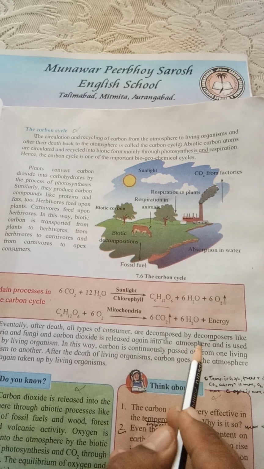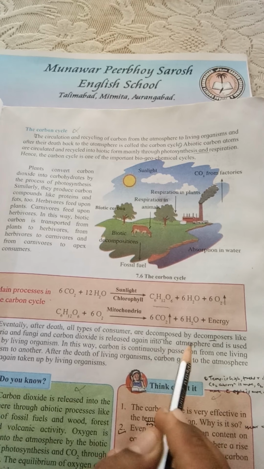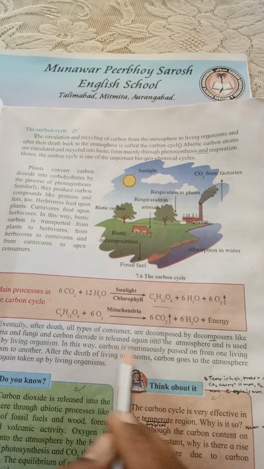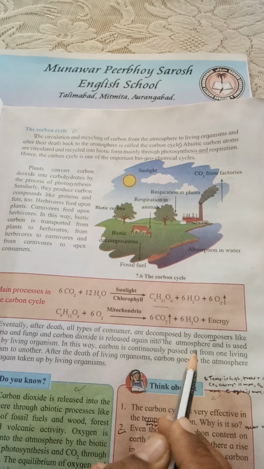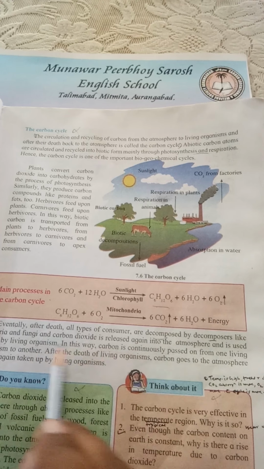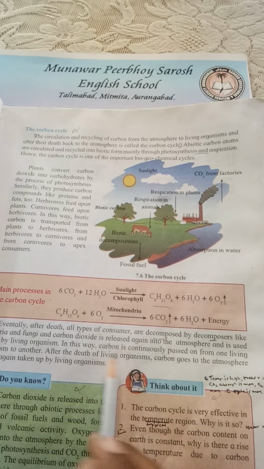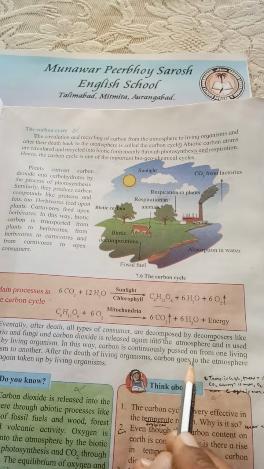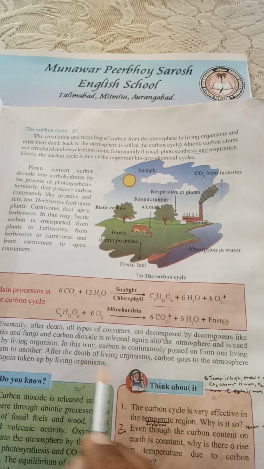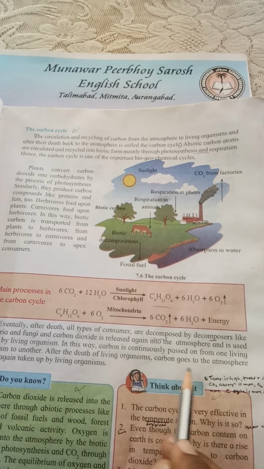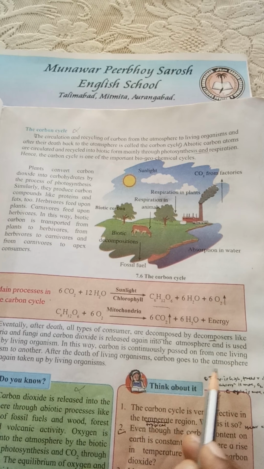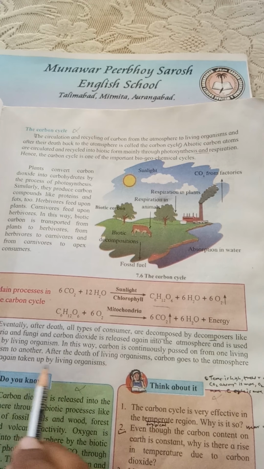So because of the decomposers, as they are decomposing all types of consumers and plants, carbon dioxide is released again into the atmosphere and is used again by living organisms. CO2 gas is again used by the living organism. In this way, carbon is continuously passed on from one living organism to another. After the death of living organisms, carbon goes to the atmosphere, that is carbon dioxide goes to the atmosphere and is again taken up by the organism.